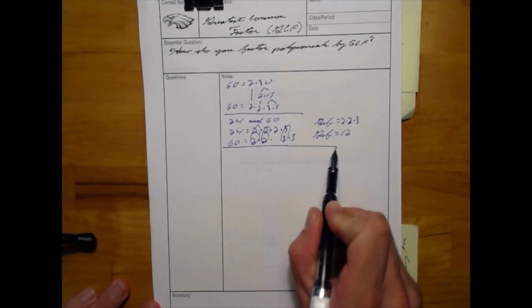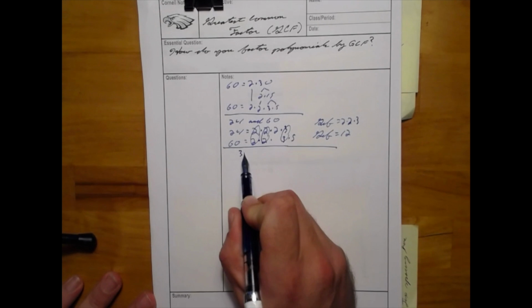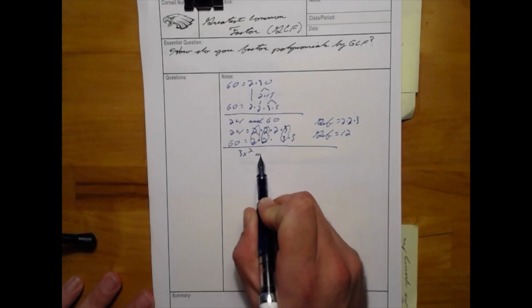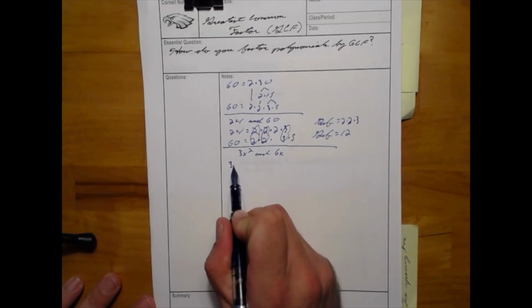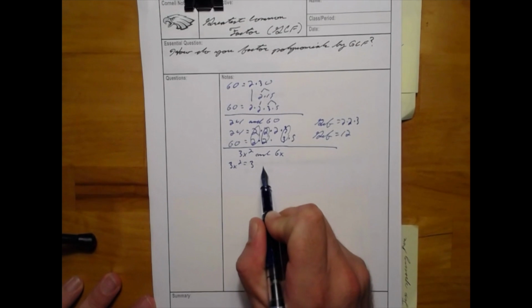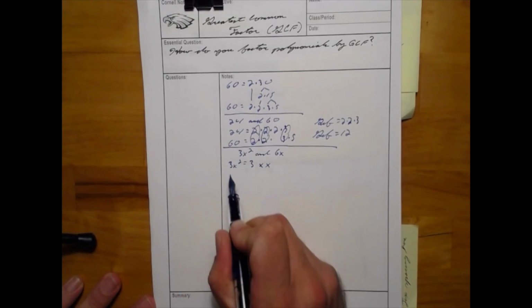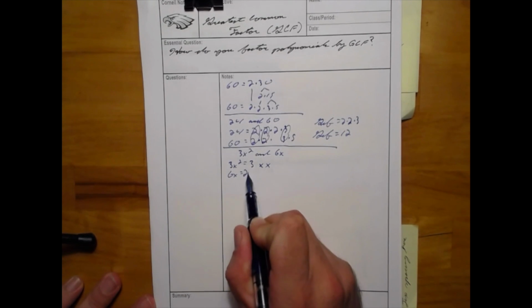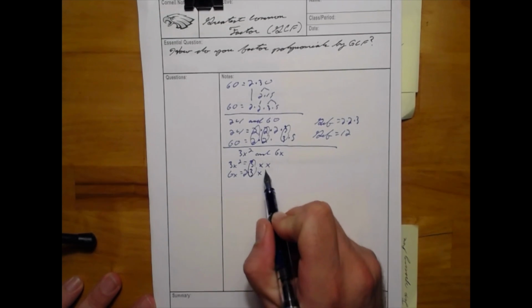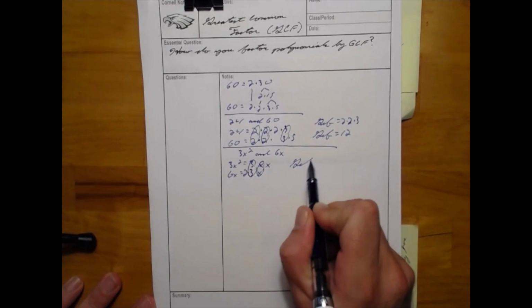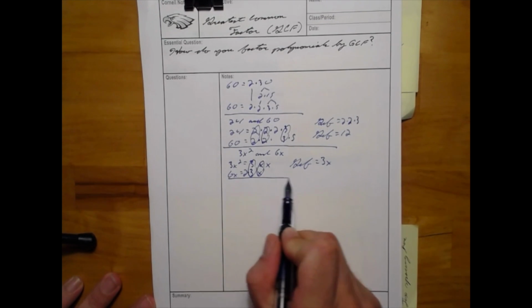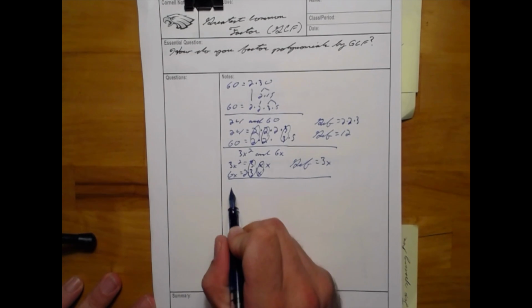What if I had to find the greatest common factor between two numbers with variables, like 3x squared and 6x? Then I would list my factors for those as well. 3x squared would give me 3 times x, and 6x would give me 2 times 3 times x. So again, I can circle what we have in common and find that my GCF, or my greatest common factor, is 3x.